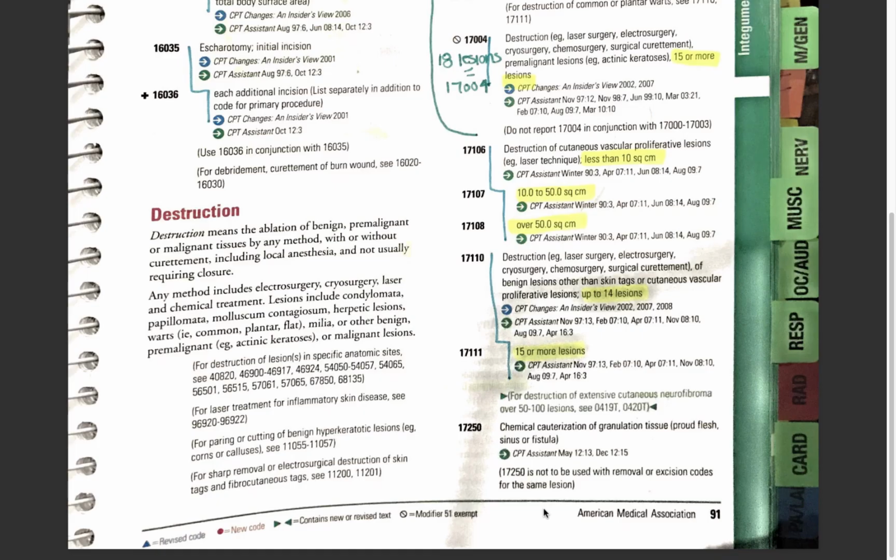Now let's look at the destruction section. Destruction means the ablation of benign, premalignant, or malignant tissues by any method, with or without curettement, including local anesthesia and not usually requiring closure. Remember, destruction is different than an excision. Don't get those confused. If a lesion is destructed, it should be coded from this section. Usually methods that are used in destruction include electrosurgery, cryosurgery, laser, and chemical treatment.